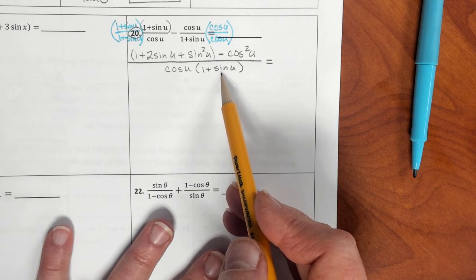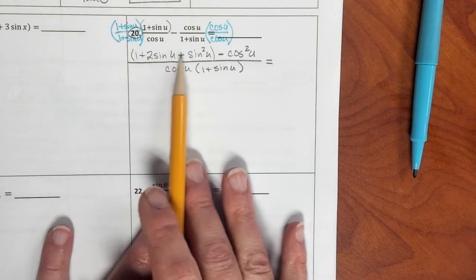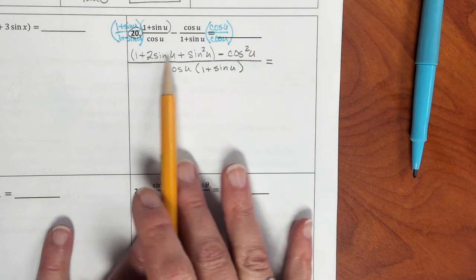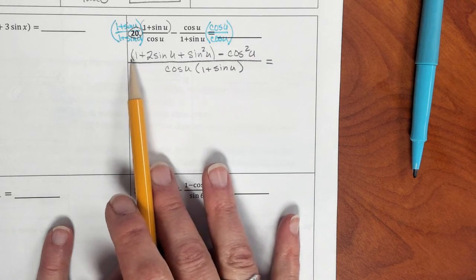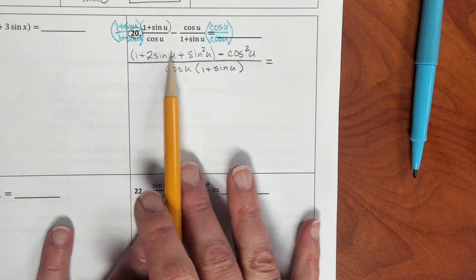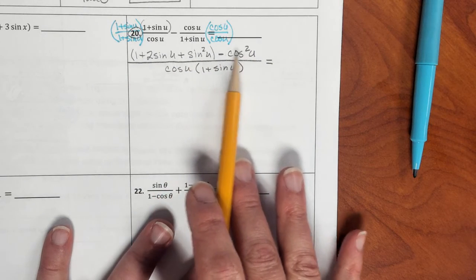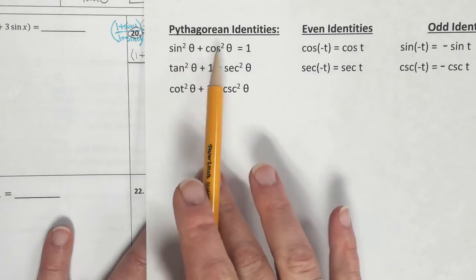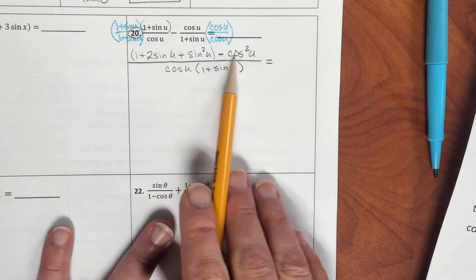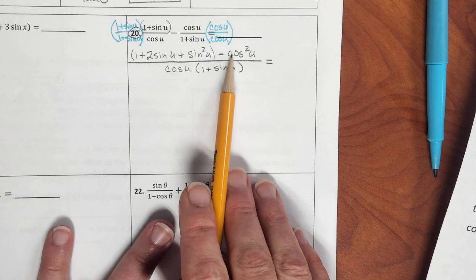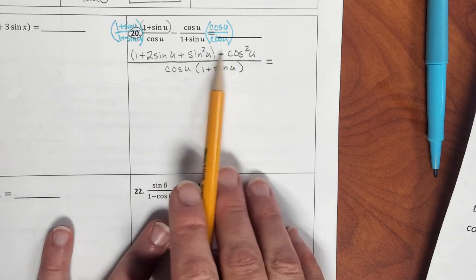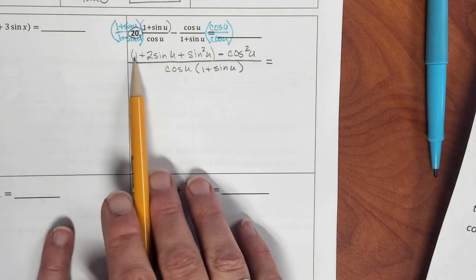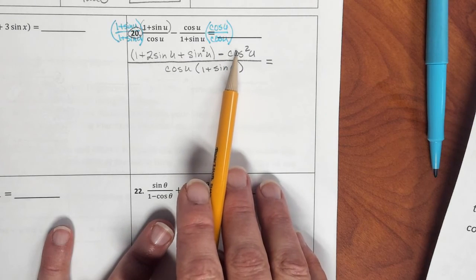Now here is a little trick. You need to combine things in the numerator here. But look at what you have. You've got a 1, a 2 sine u, a sine squared u, minus a cosine squared. Well, here, these need to be added to equal 1. They're subtracted. However, I can rearrange these. Right? They're all added, they're subtracted. I can rearrange them.